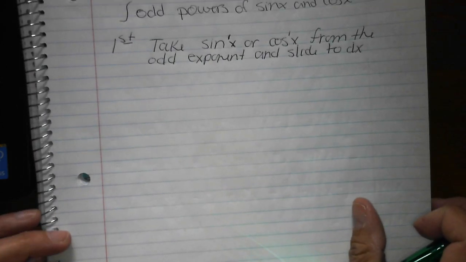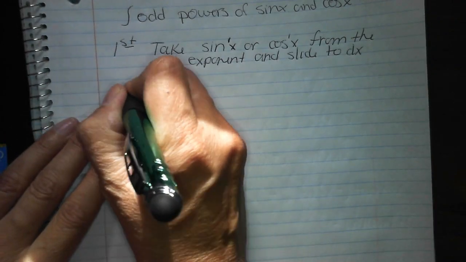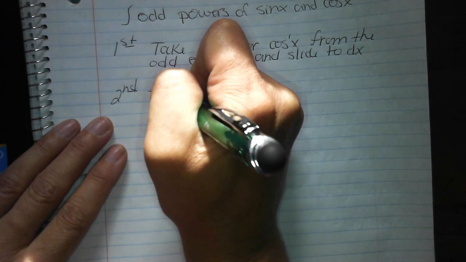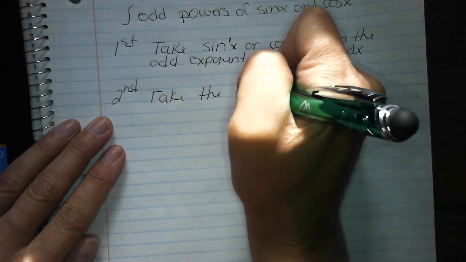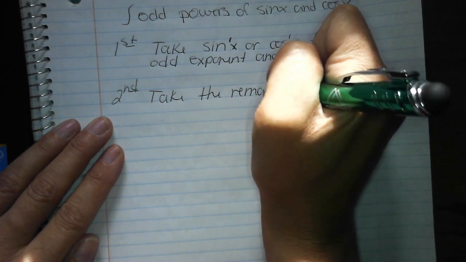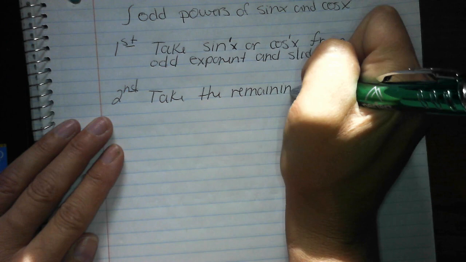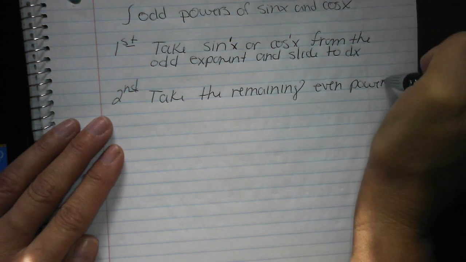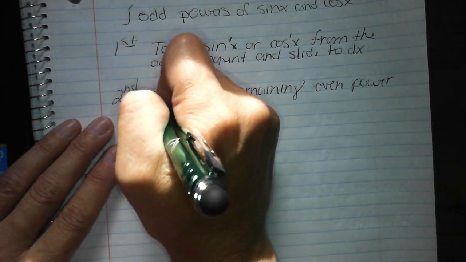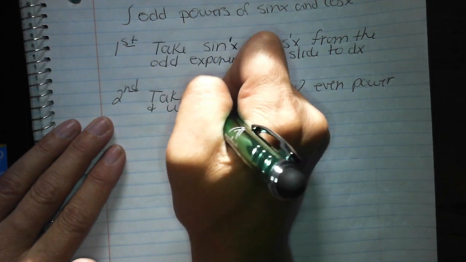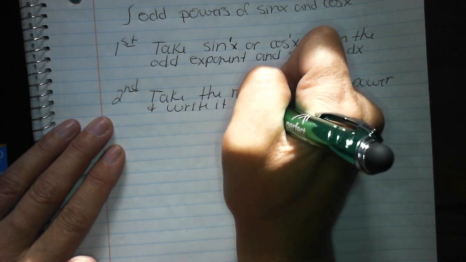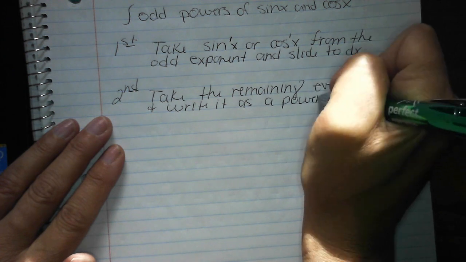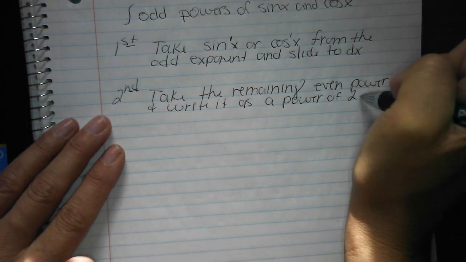So after you do that, you're going to take the remaining even power and write it as a power of 2. I'll show you that.